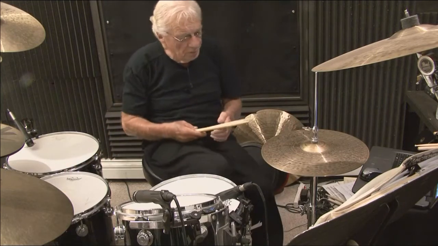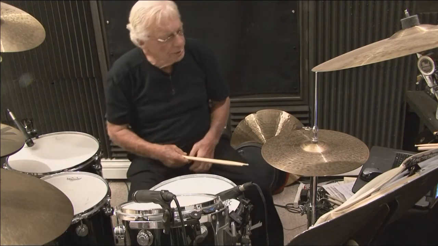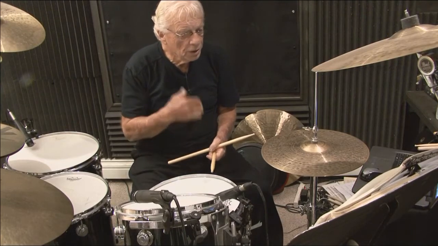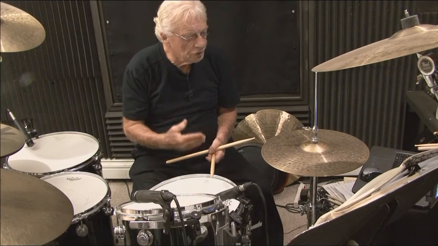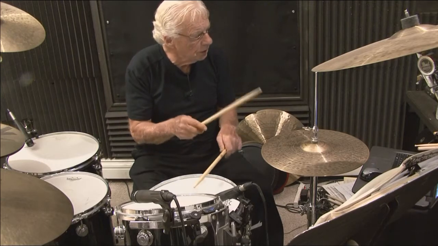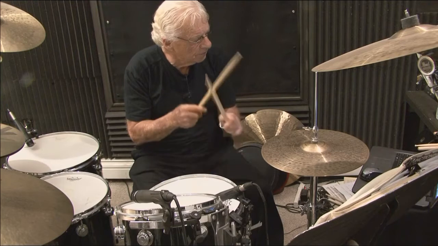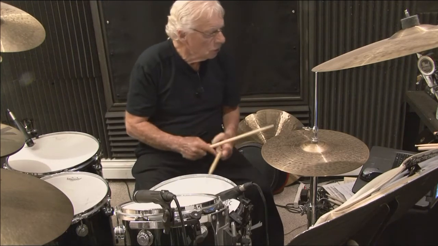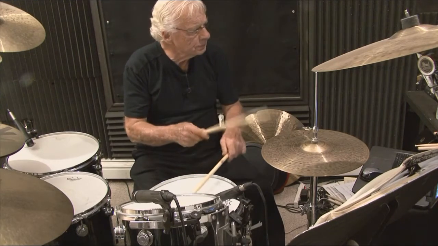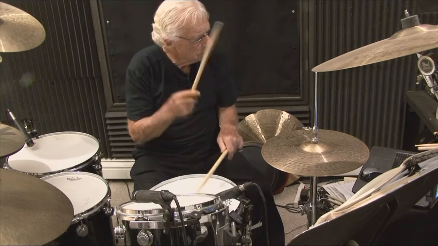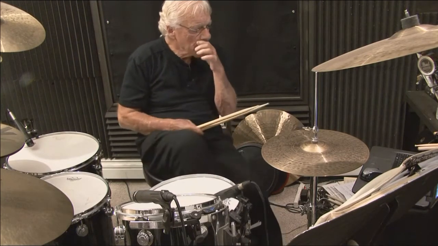All right, like I was saying before, we're going to use the paradiddle ostinato. And we're going to think of the paradiddle in 16th notes, like 1 E and a 2 E and a 3 E and a 4 E and a. So we get that going on. It gets a little funky sounding.